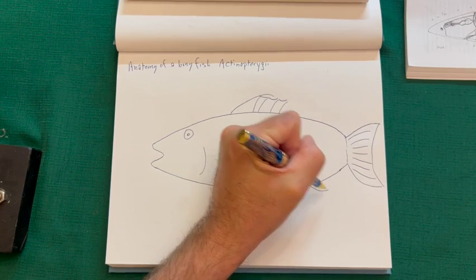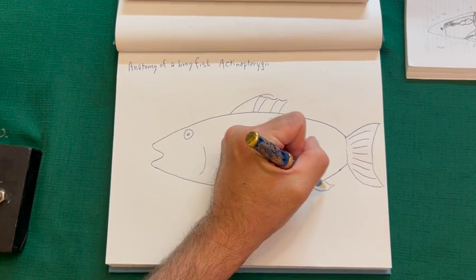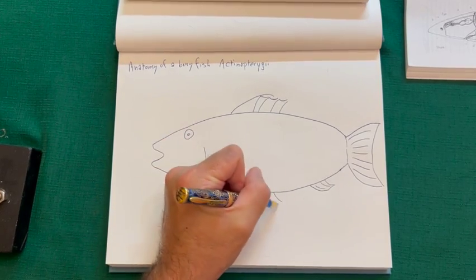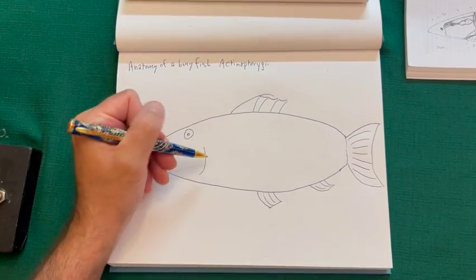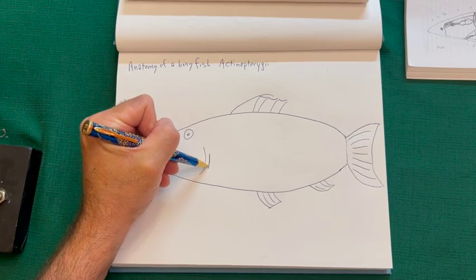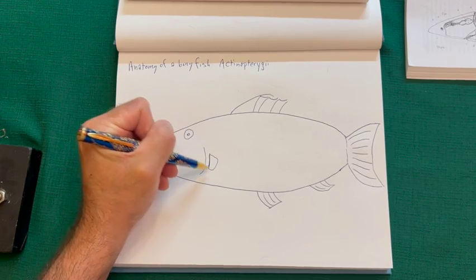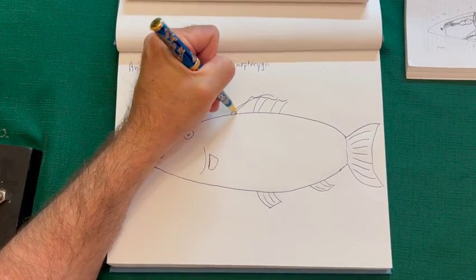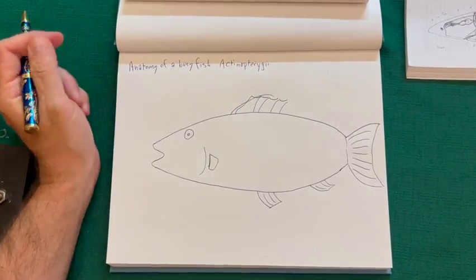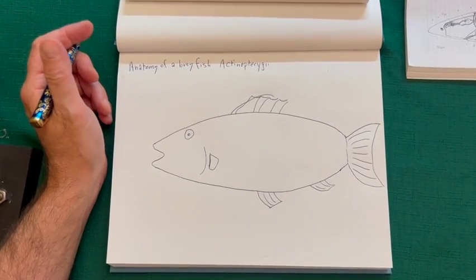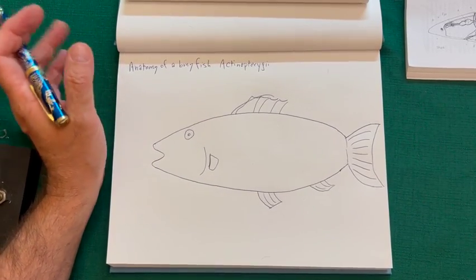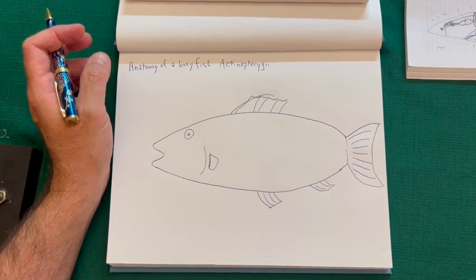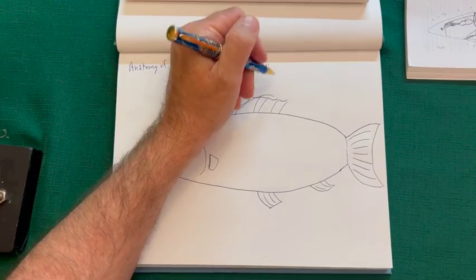But we're going to draw in the 5 fins that we see in all fish. And I'm going to draw one kind of coming out at us. Try to clean that up a little bit. These are the fins that are found on fish most all the time.